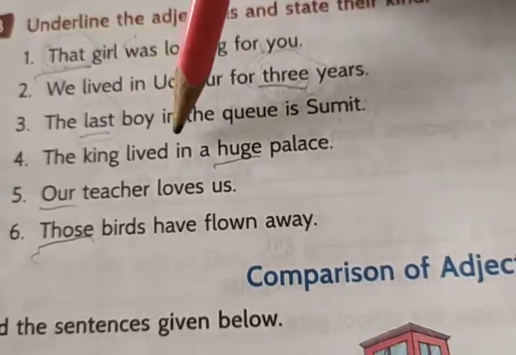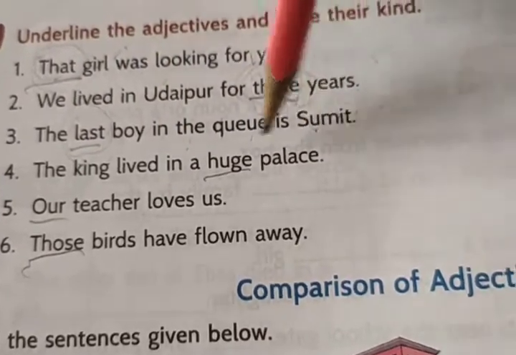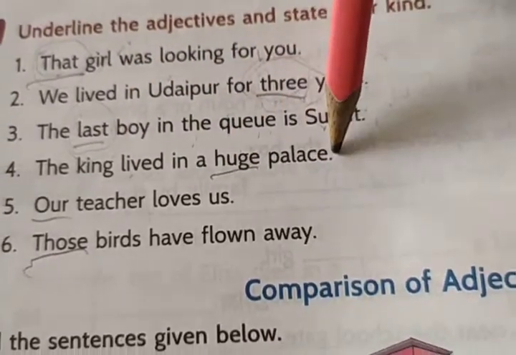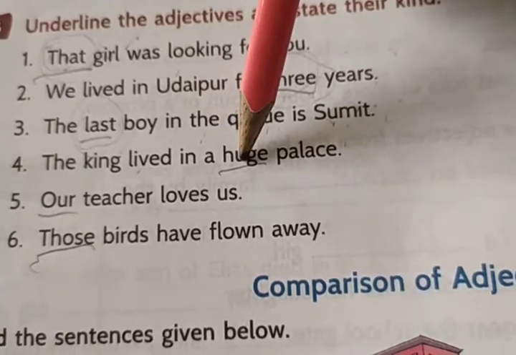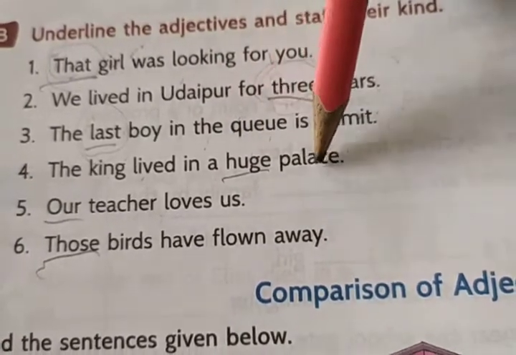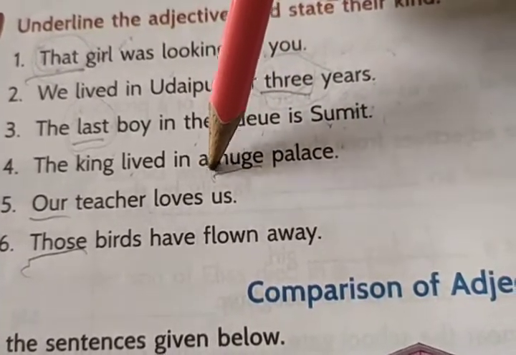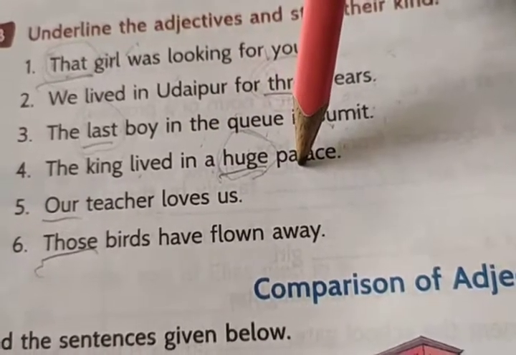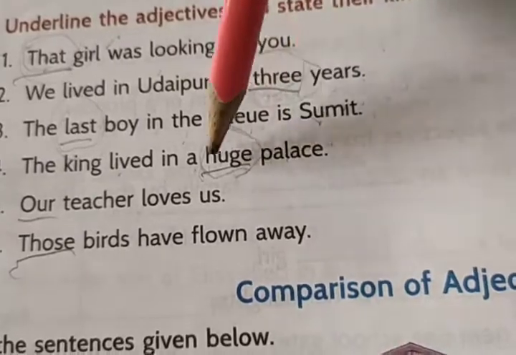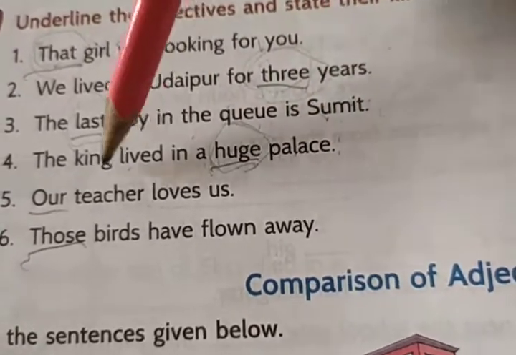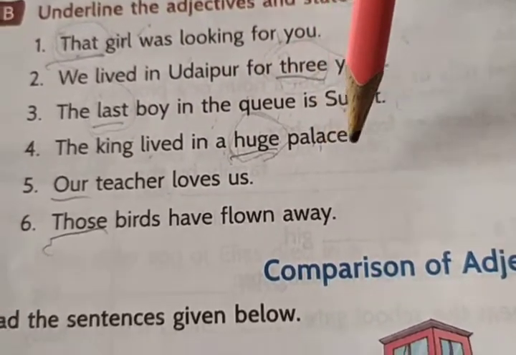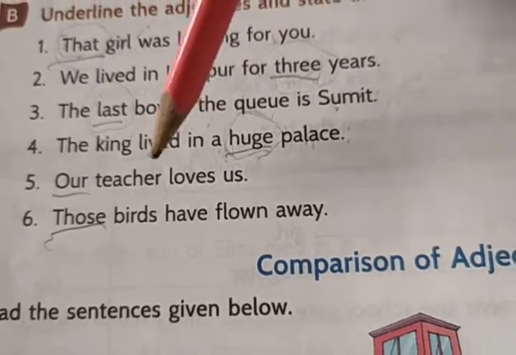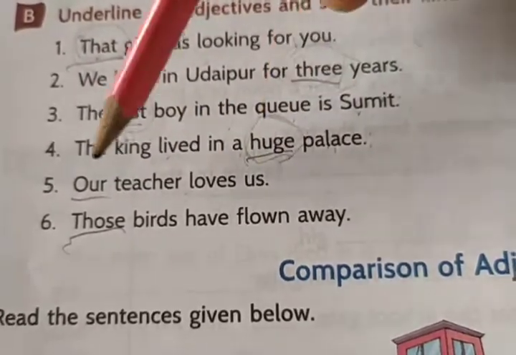Next one is: the king lived in a huge palace. The king lived in a huge palace, means huge is there. So huge palace means it's just telling us about the quality of that palace. It's a huge palace, कि वो जो palace है वो बहुत ही बड़ा है और वहाँ पर वो राजा रहता है, रहता था. Okay.